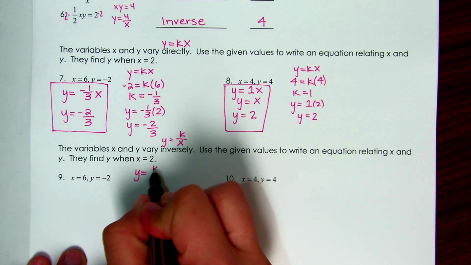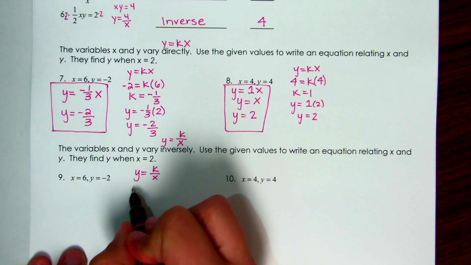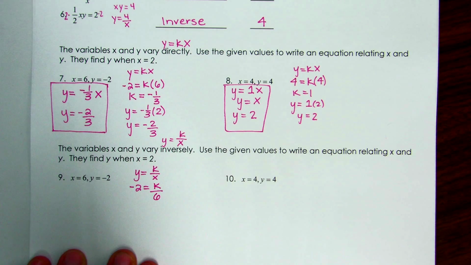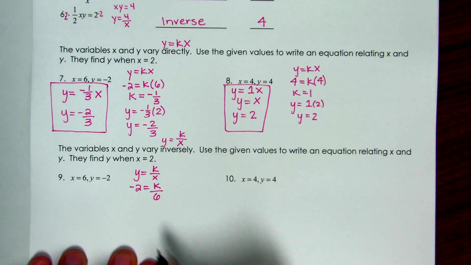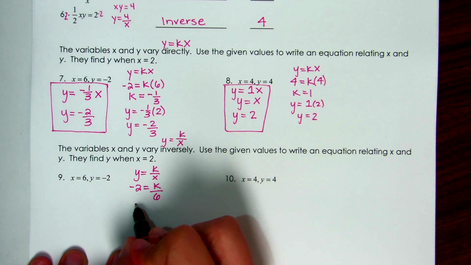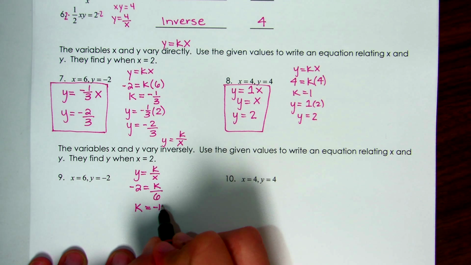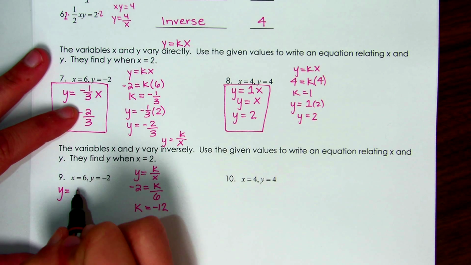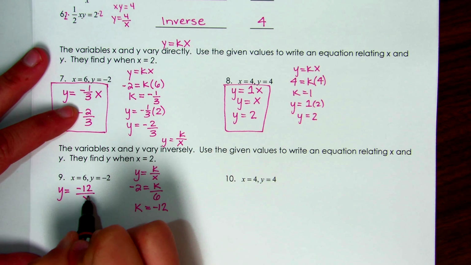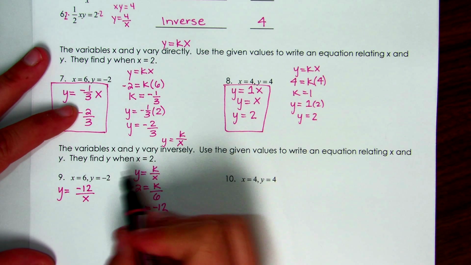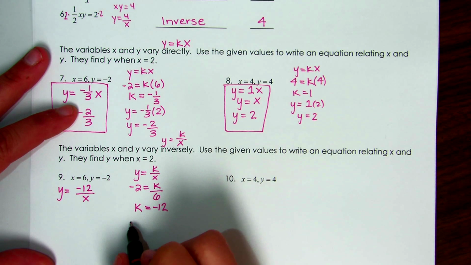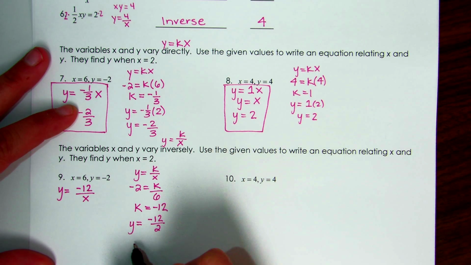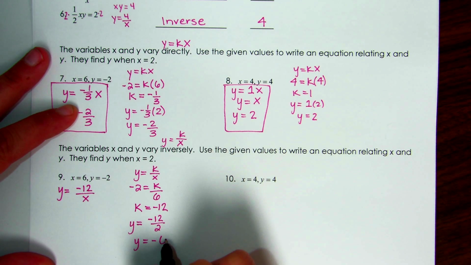So y equals k over x. I'm going to plug in what it gives me. -2 equals k divided by x, which is 6. To get k alone, I multiply by 6 on both sides. So k equals negative 12. So my equation is y equals negative 12 over x. Then I use this equation when x is 2 to find y. Y equals negative 12 over 2. So y equals negative 6.